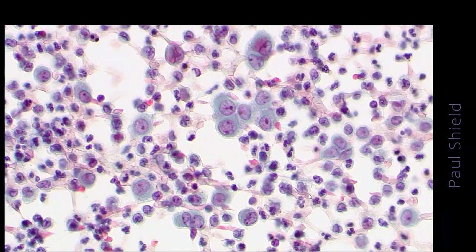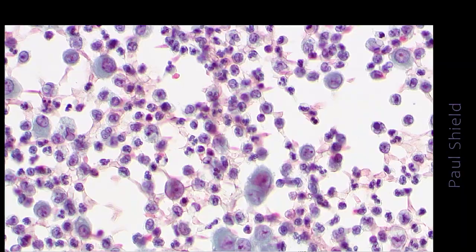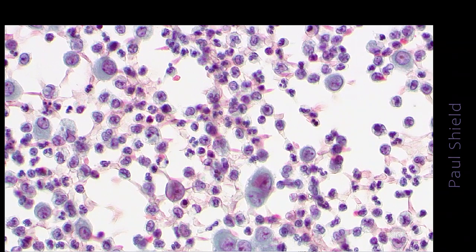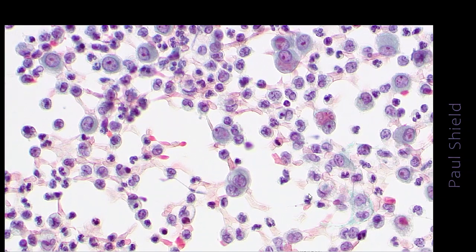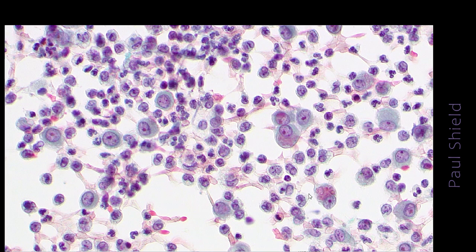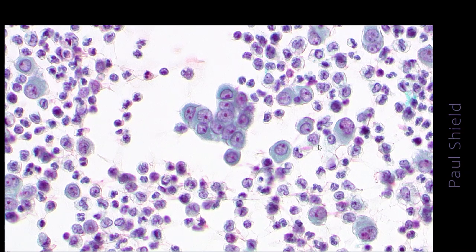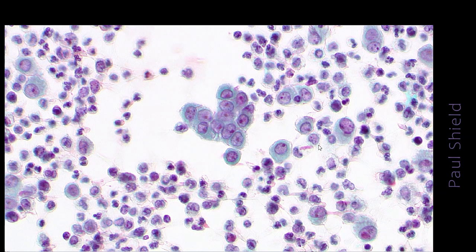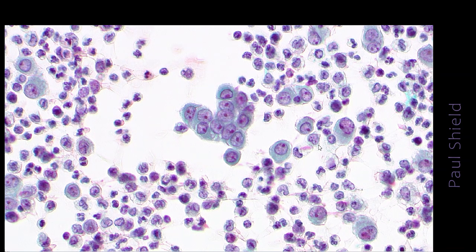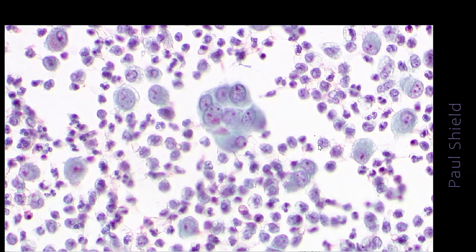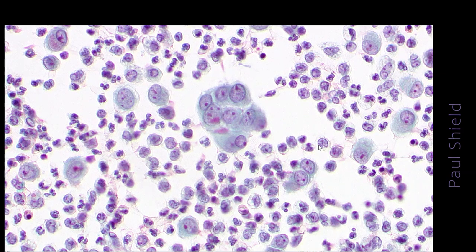Finally, here's another example, again perhaps Diff-Quik stained. We've got some more groups with windows. Pretty uniform in size and shape, very prominent nucleoli, but these are looking like reactive mesothelial cells to me. Here's a nice little group. It's quite tight, but I think it still has windows in it. And notice how the cells in that group really match all the individual single cells around that are obviously mesothelial. Nice windows in this group here.